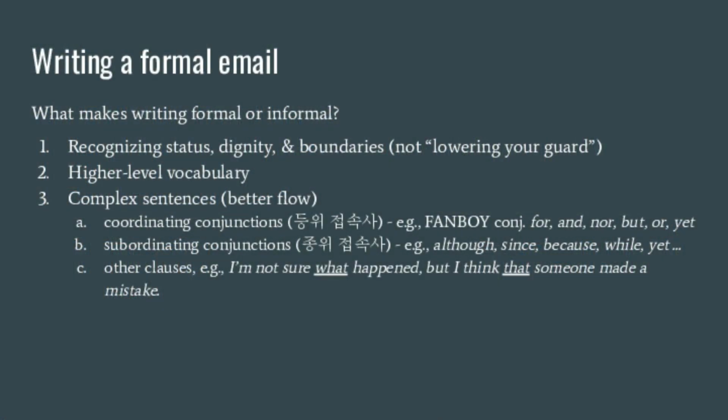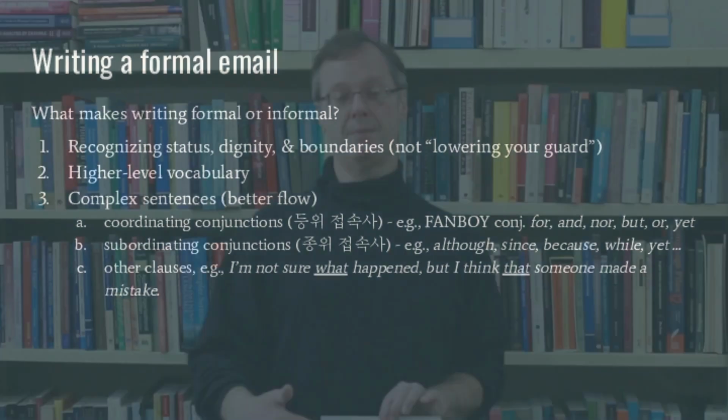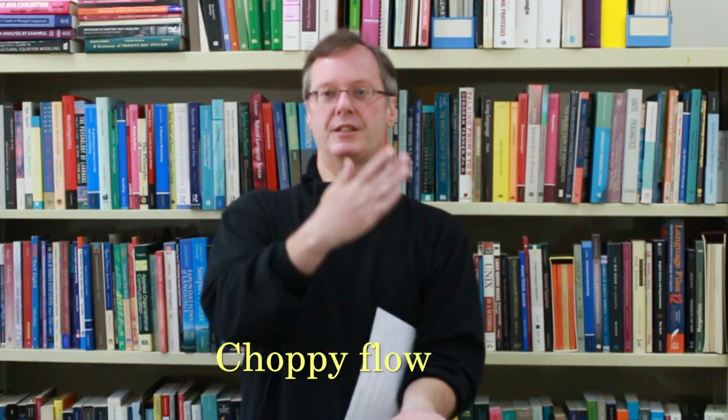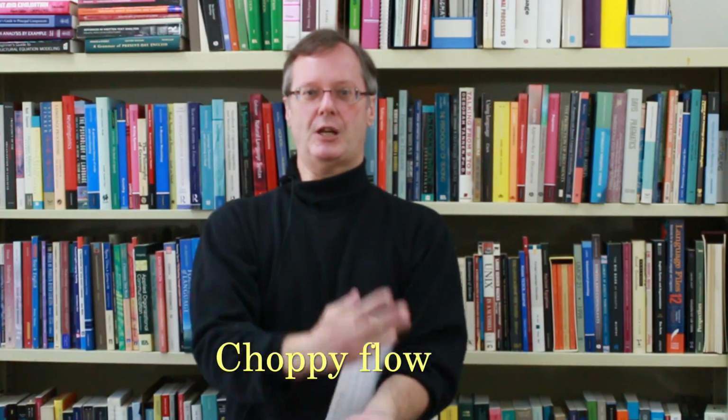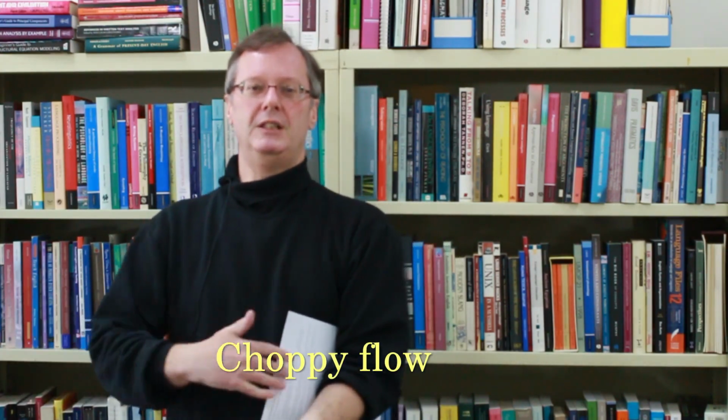Also, more complex sentences. This is something you'll be doing in this class this semester and next semester: improving your writing, your sentences. More complex sentences tend to lead to better, smoother flow, especially in formal writing. In informal writing, you can use short, simple sentences. But in formal writing, you want better flow. If your sentences are too short, it has a flow we call choppy. It's like chopping vegetables, chop, chop, chop. In formal writing, we like longer, more complex sentences that flow more smoothly.